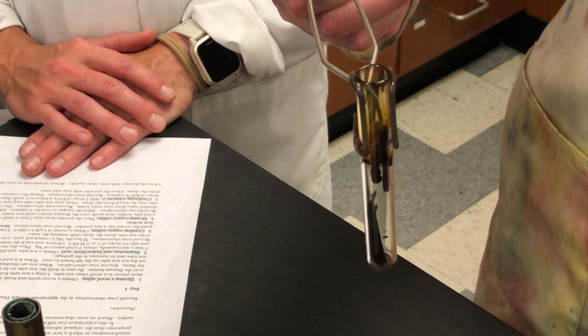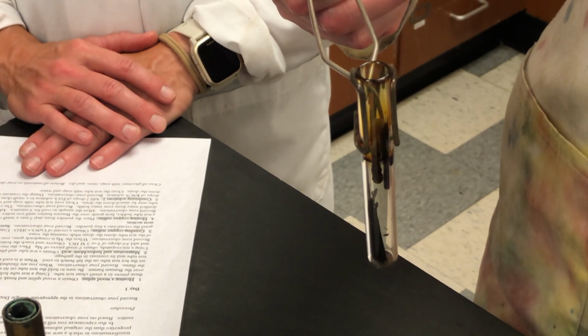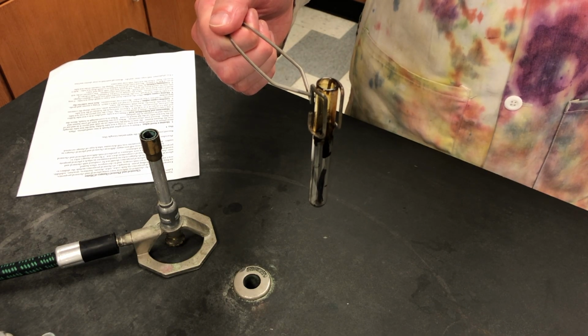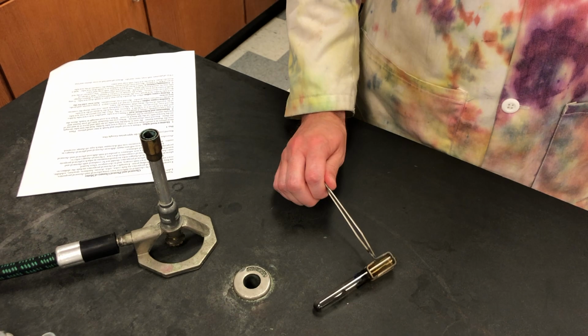Record the observations of the changes in your data tables. Place the hot test tube directly on the lab table to cool.